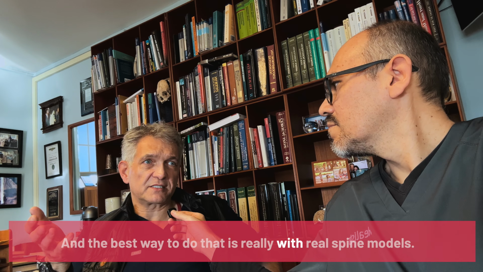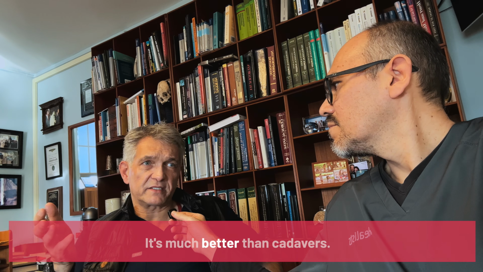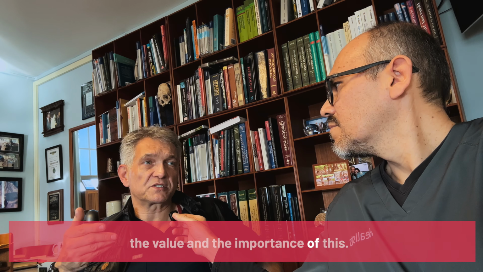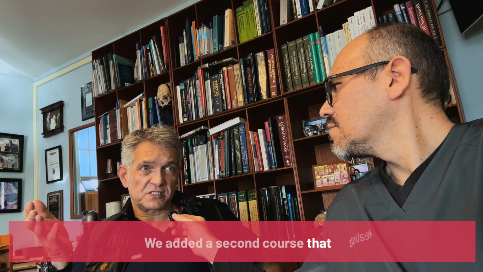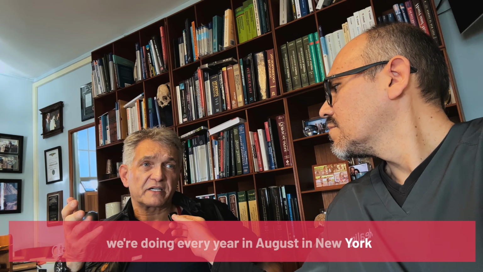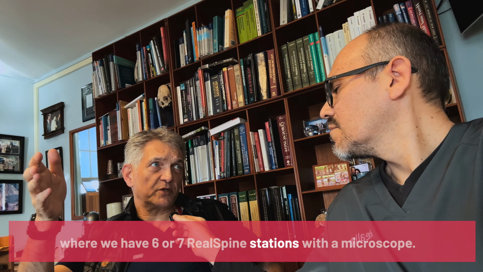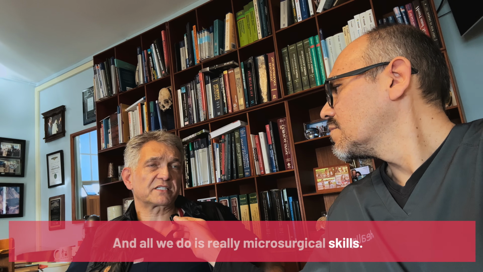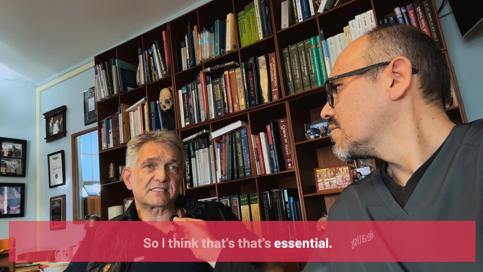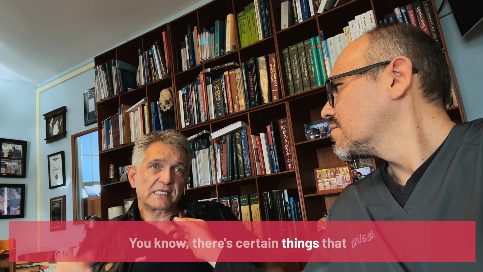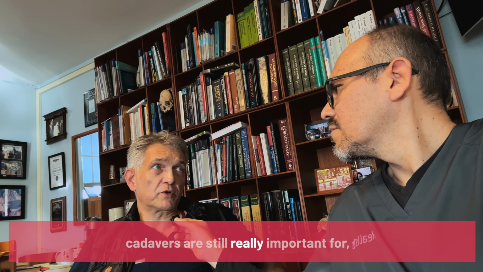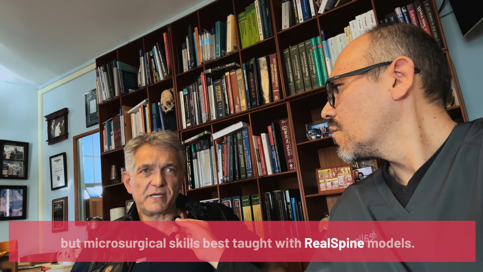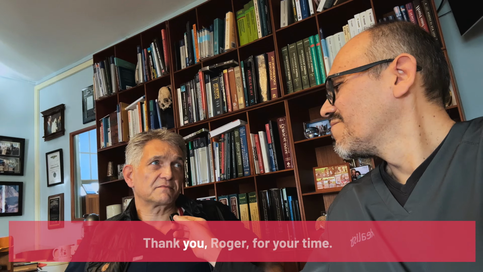The best way to do that is really with Real Spine models. It's much better than cadavers. Because we understand the value and importance of this, we added a second course that we do every year in August here in New York, where we have 6 or 7 Real Spine stations with a microscope, and all we do is microsurgical skills. So I think that's essential. There are certain things that cadavers are still really important for, but microsurgical skills are best taught with Real Spine models.